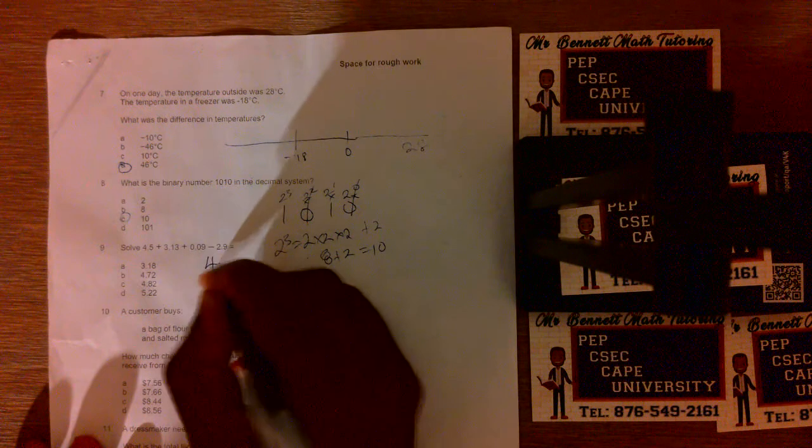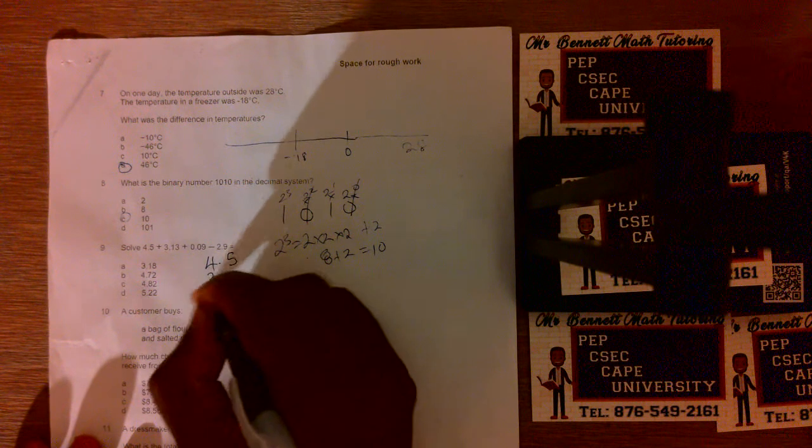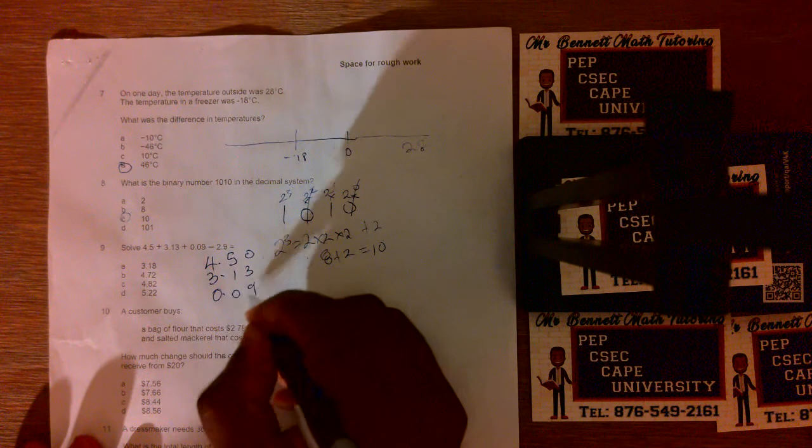And this one says solve 4.5 plus 3.9. We just add it up. Remember, the decimal point must be under each other. You can just put a space holder. 9 and 3, 12, 2 carry 1, 5 and that's 6 and that's 7. So this is 7.72. However, we must subtract now 2.9.